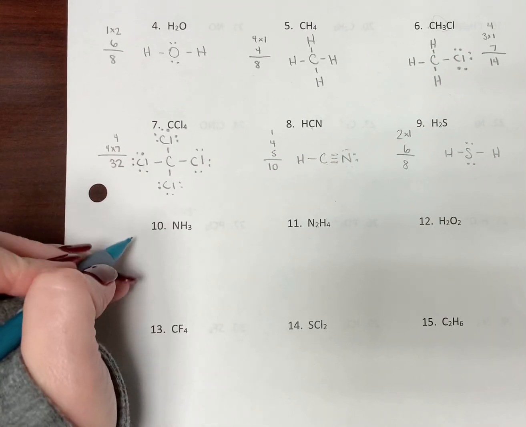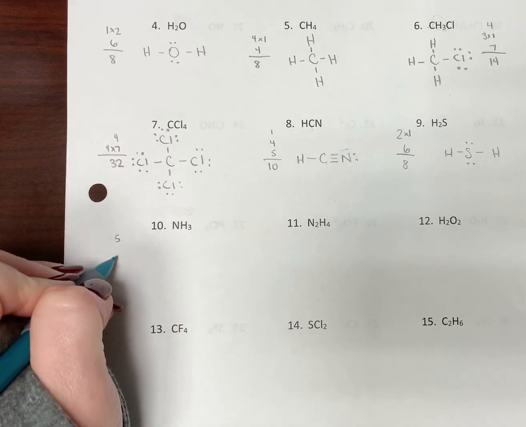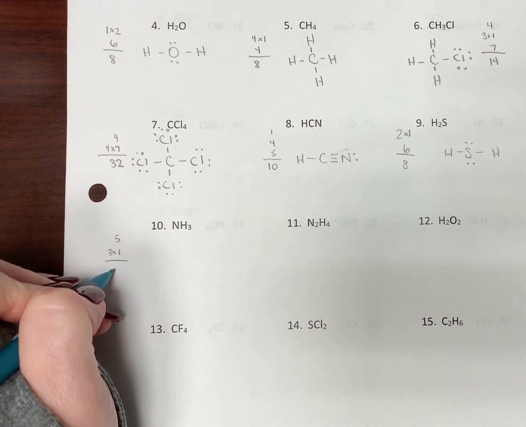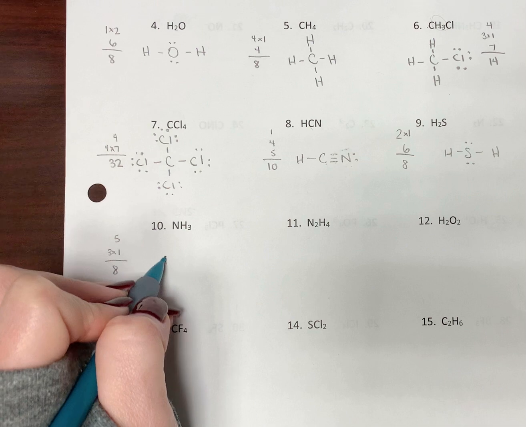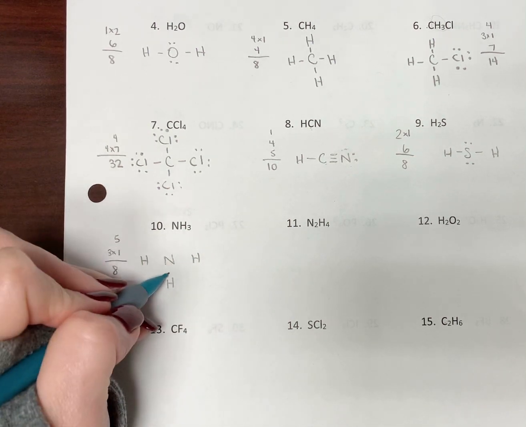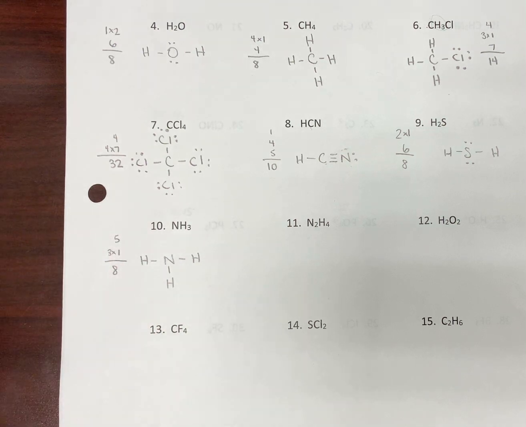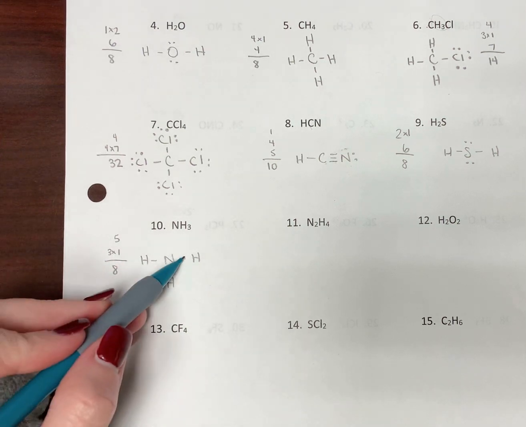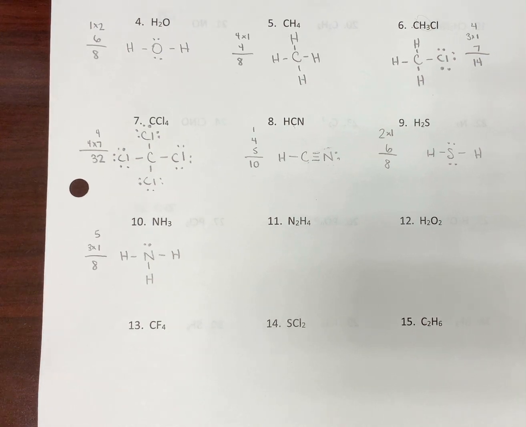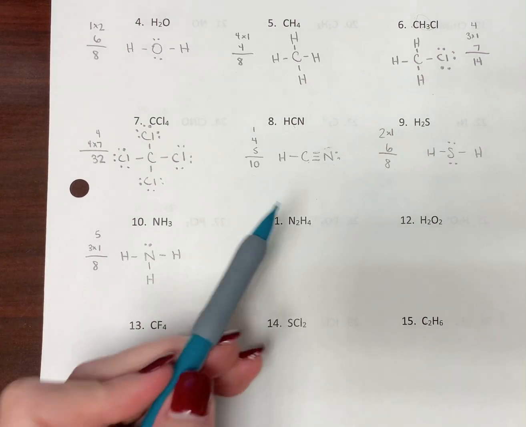Moving into ammonia. Nitrogen has 5, 3 hydrogens, so we have a total of 8. How you orient your hydrogens around here, it's not going to make any difference. So I've used 2, 4, 6, 8.